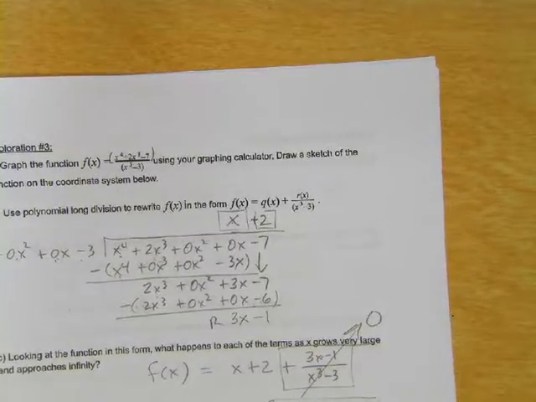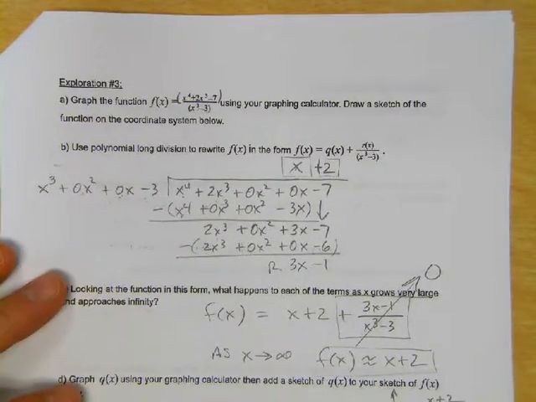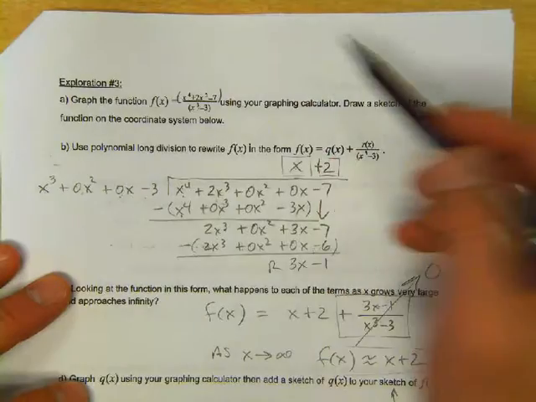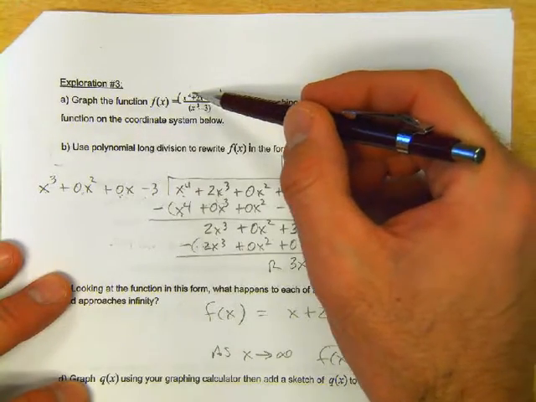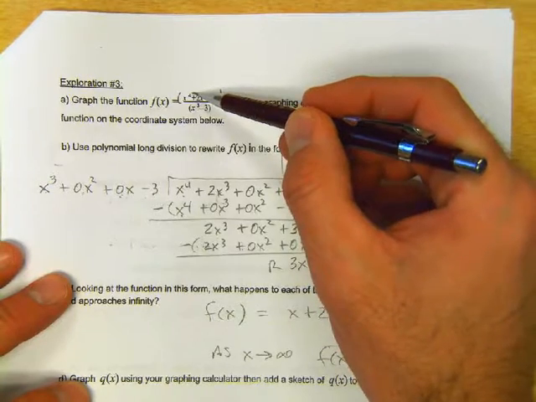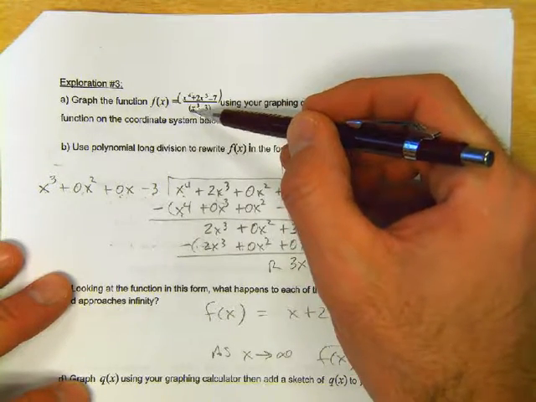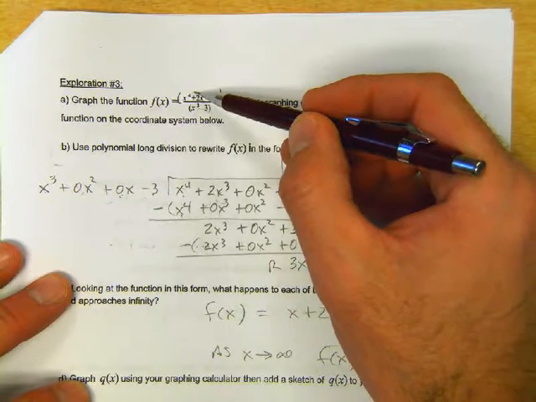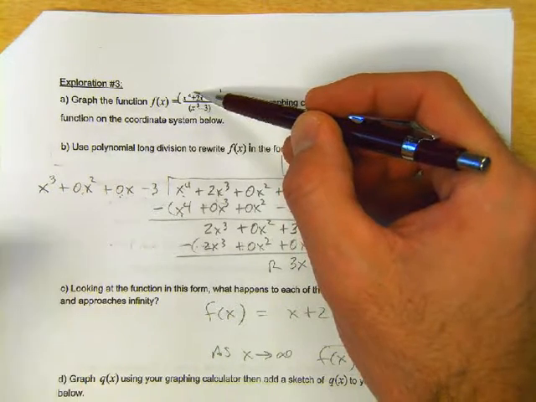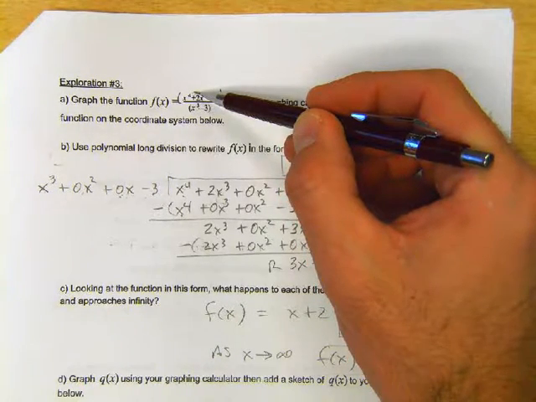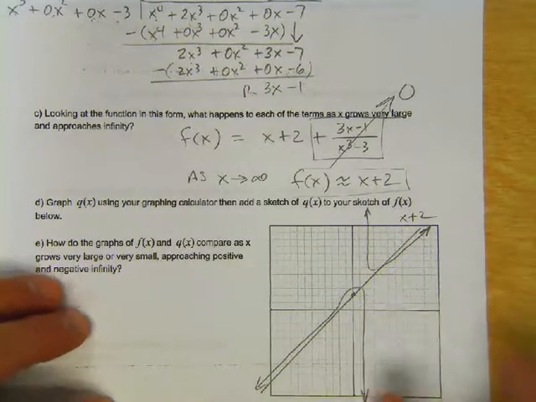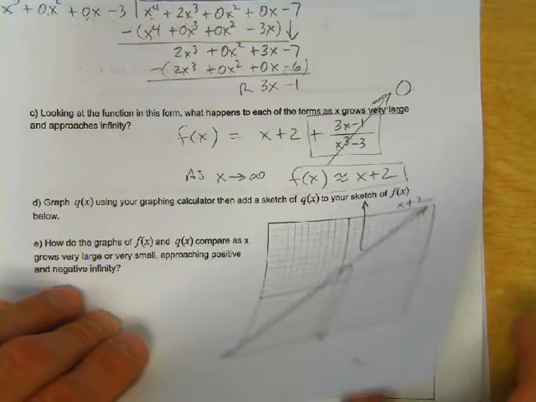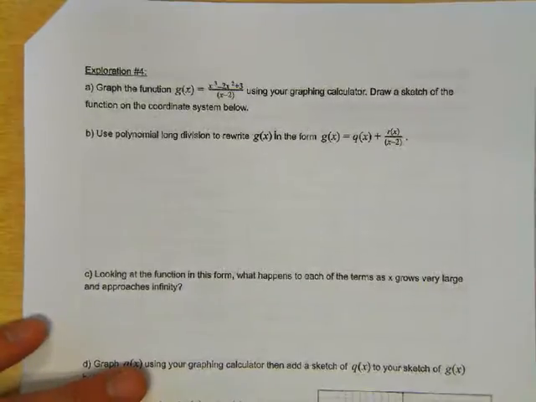Here's a little recap. You will recall in the previous explorations that all of our rational functions had degrees that were greater in the numerator than in the denominator. And the numerator degree was all greater by 1 degree, which is linear, which means we got a line for our oblique asymptote. So let's look at these last two explorations.